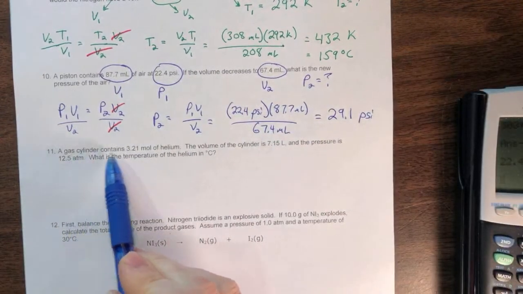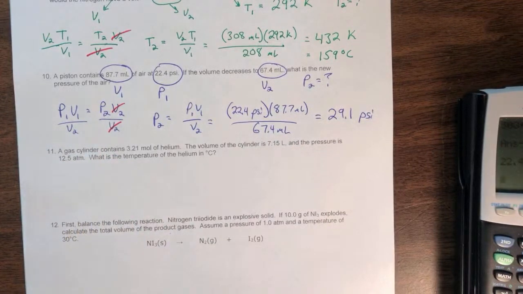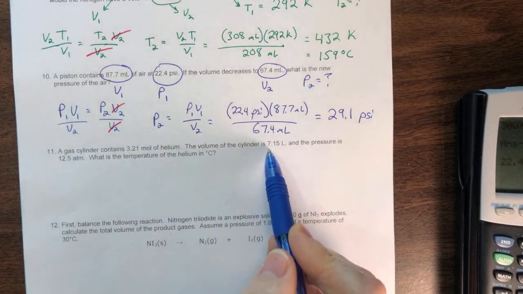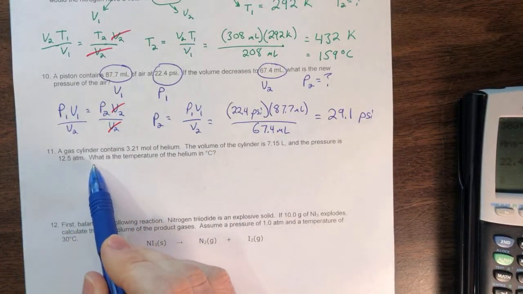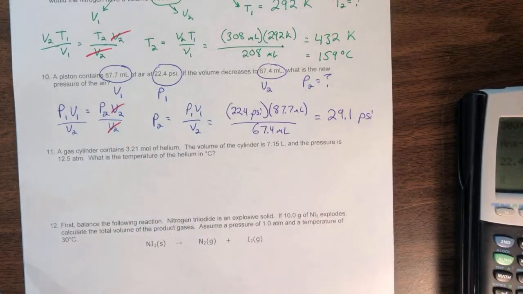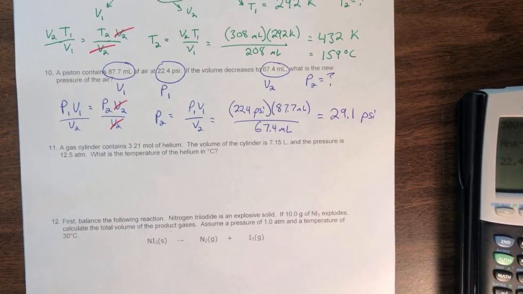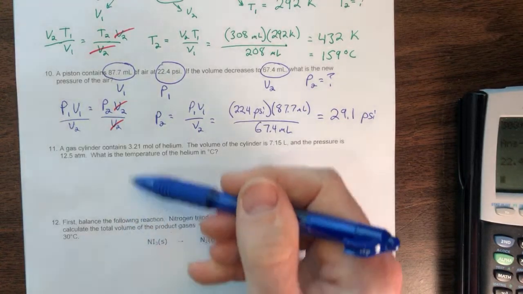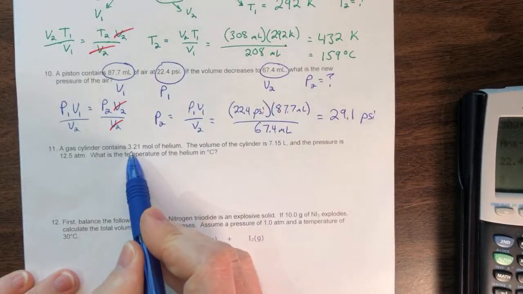We have a gas cylinder with 3.21 moles of helium. We have a volume and you have a pressure, and you want to know what the temperature is. Now notice in this problem, there's no before and after, okay? There's no change, right? And that lets us know, okay, if there's no before and after, this is going to be like an ideal gas law problem. So it's important that you can distinguish these.